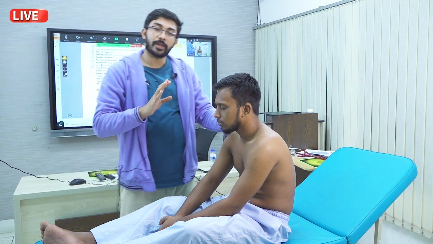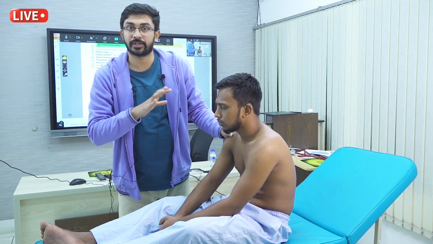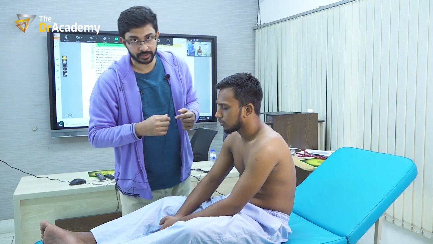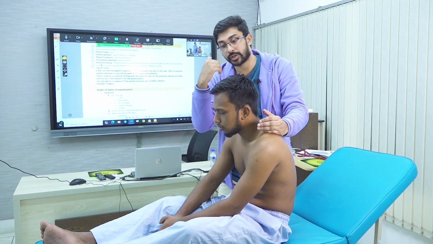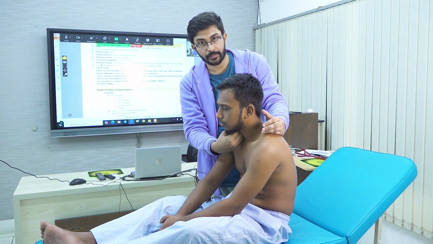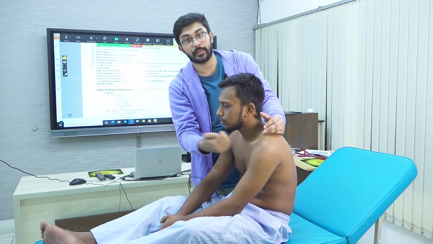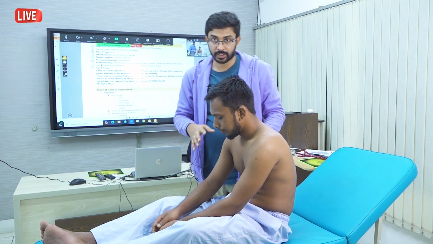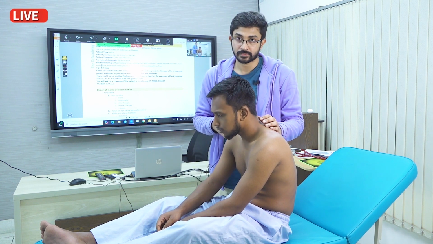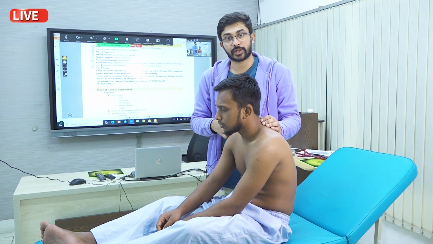Now comes the most vital part. This is palpation, and palpation of the thyroid gland should be performed from behind. So you have to tell the examiner, sir, now I want to go to the back of the patient. After moving behind, first you have to take notice of the temperature. Feel the temperature over both lobes, one after another, first the right side and then the left side. After testing the temperature of the thyroid gland, now you have to test for tenderness.